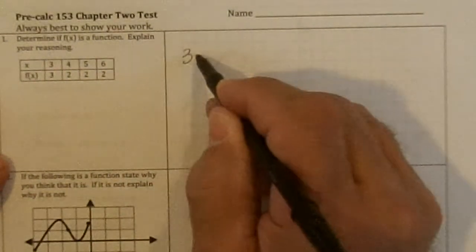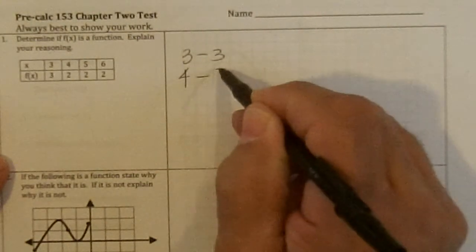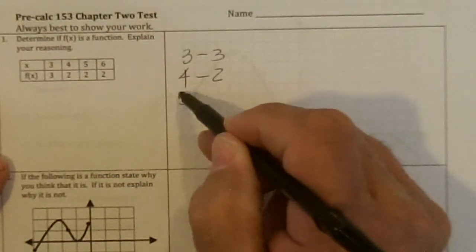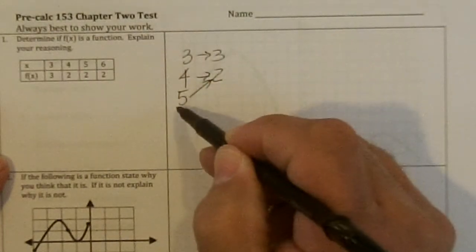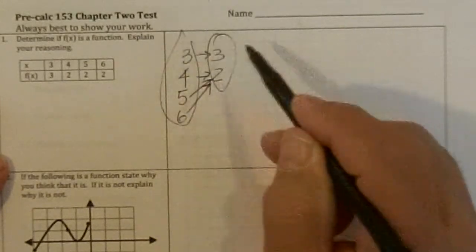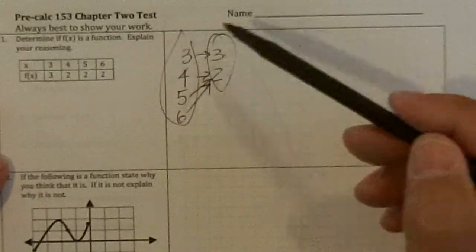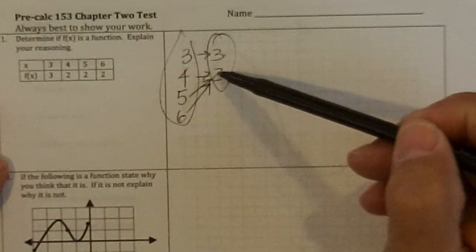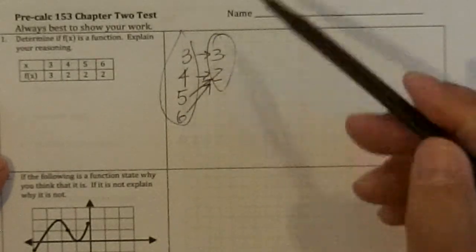Well, 3 is mapped to 3. 4 is mapped to a 2. 5 is mapped to a 2. And 6 is mapped to a 2. So we have 3 going only to one output, 4 going only to 1, 5 only goes to a 2, 6 only goes to 2.